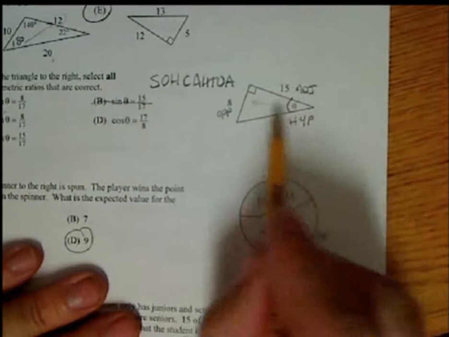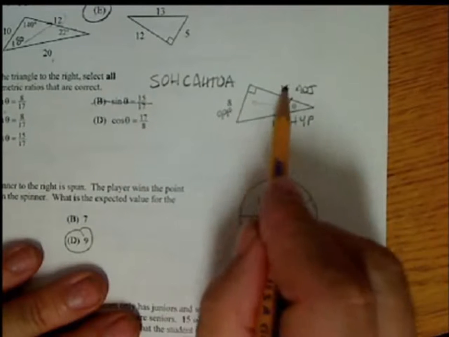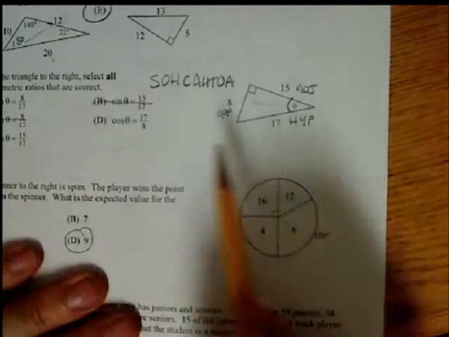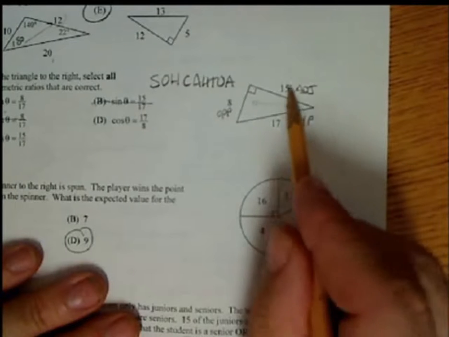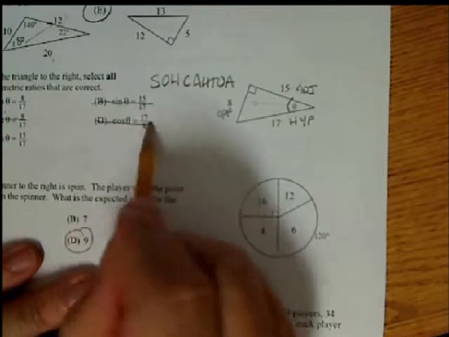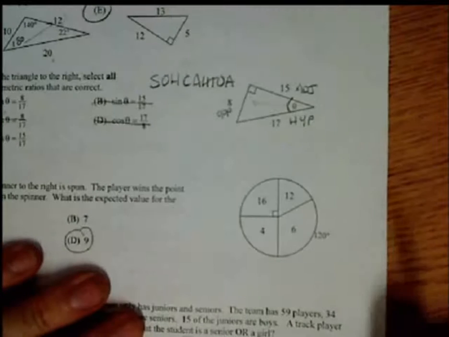Tangent of theta is opposite over adjacent, which would be 8 over 15. That's not correct. Cosine of theta is adjacent over hypotenuse. That's 15 over 17. That one works.